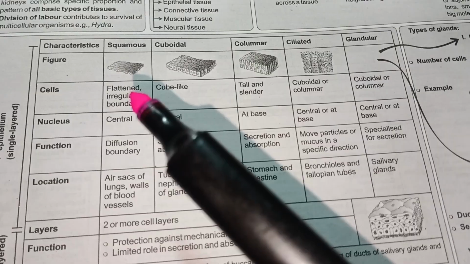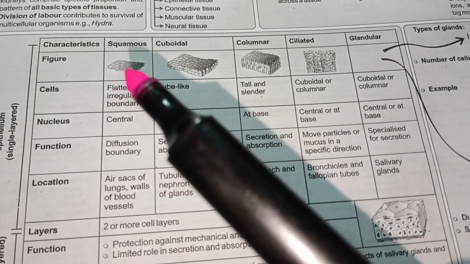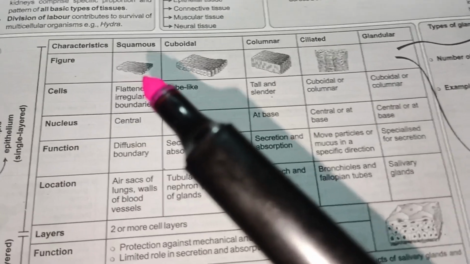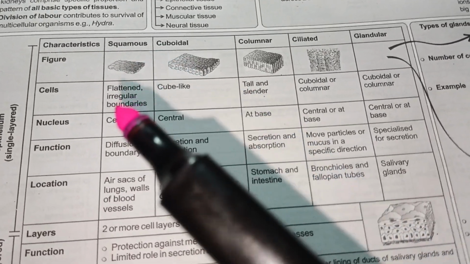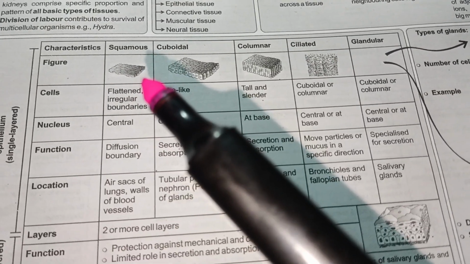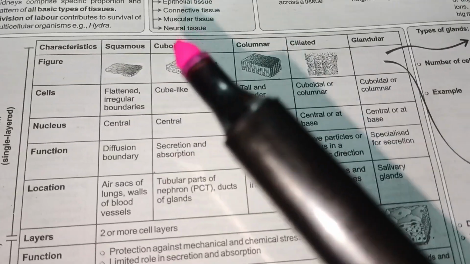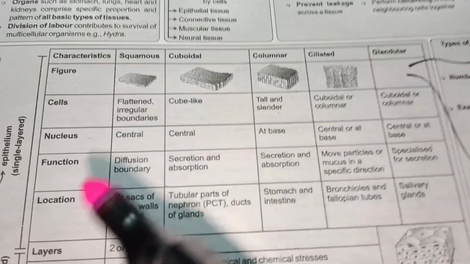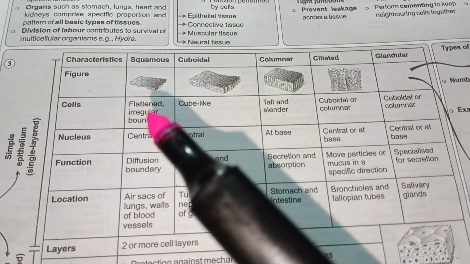Now here we see how the cell structure is. This squamous epithelium is flat-like, with irregular boundaries. Means the structure of this squamous epithelium is flat. Flat means it's like a flat surface, like tiles, and its boundaries are irregular.